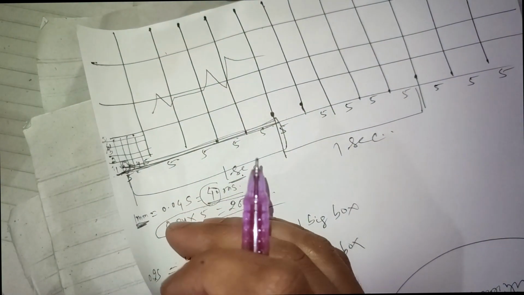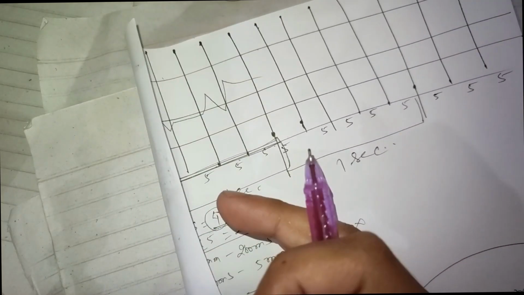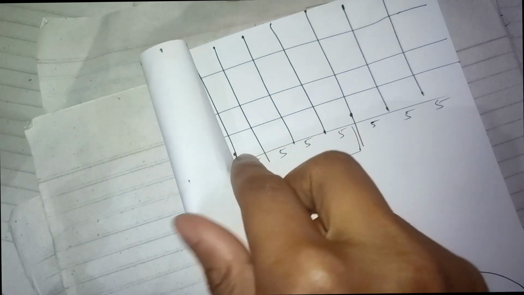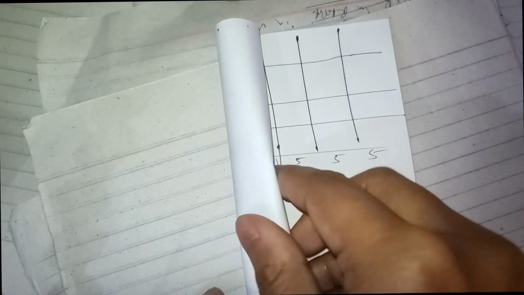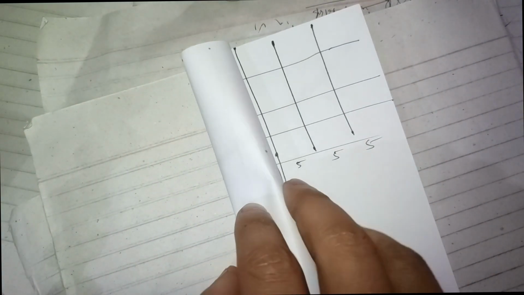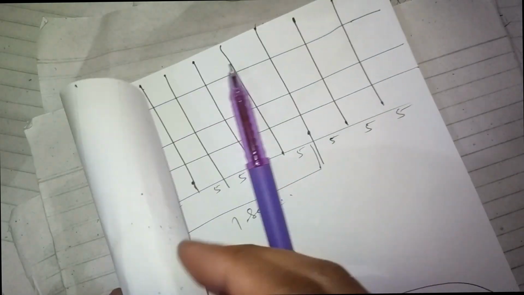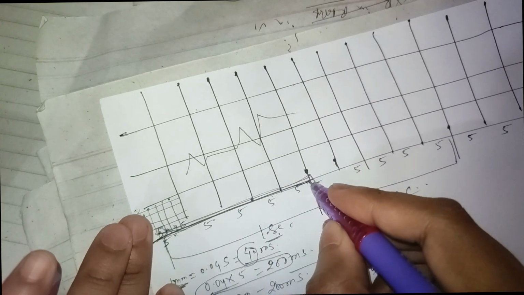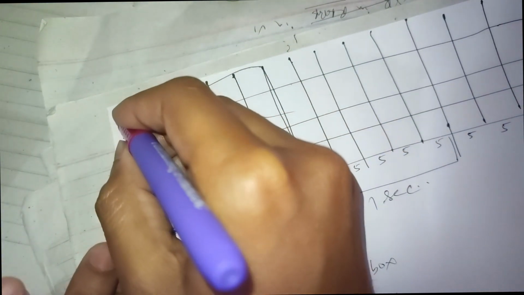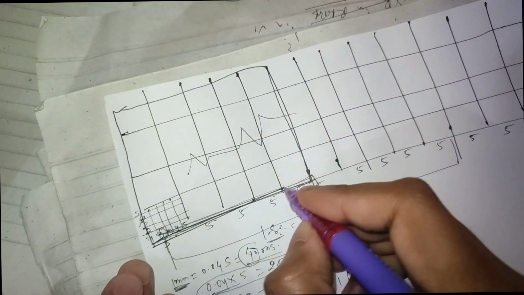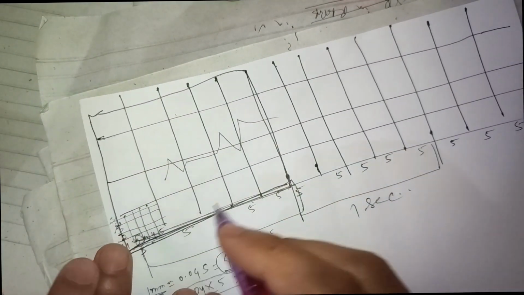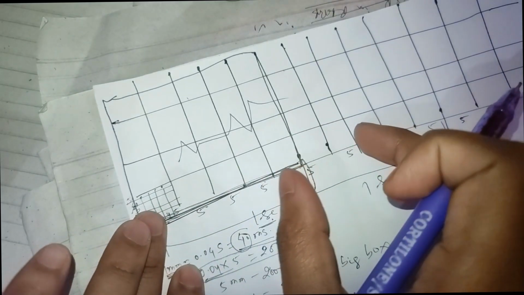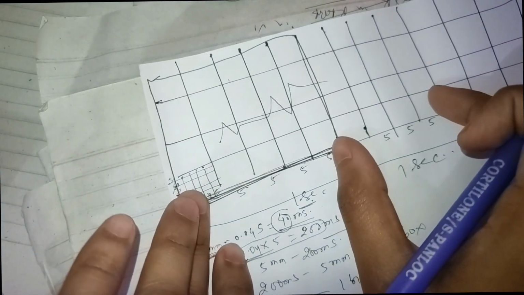So if you have seen an ECG machine, the paper is folded like this on an axle, right? And the paper rotates like this, and the paper goes on moving like this. So in 1 second, this much distance is traveled by the paper. These 5 big boxes are traveled horizontally in 1 second. If there is 1 second, this much distance is traveled. In another 1 second, this much distance is traveled.